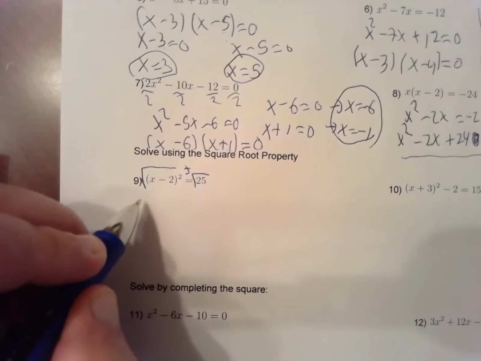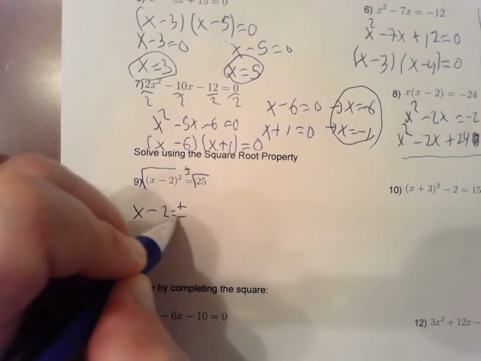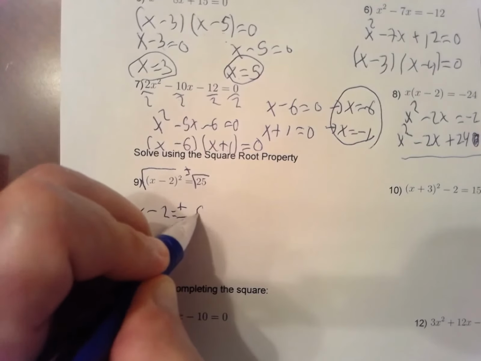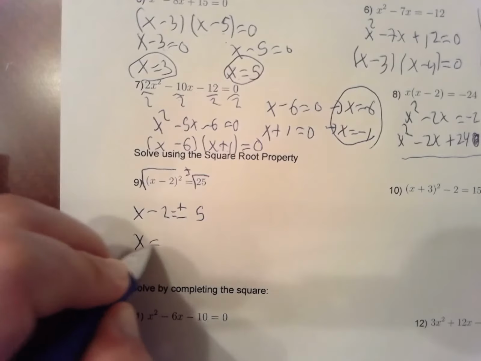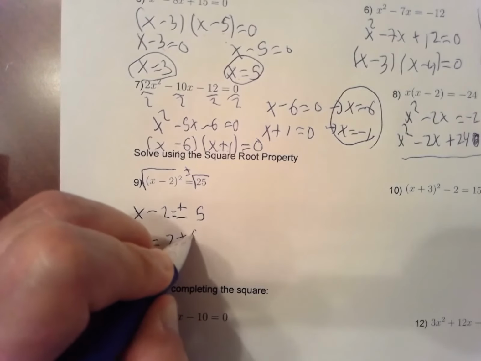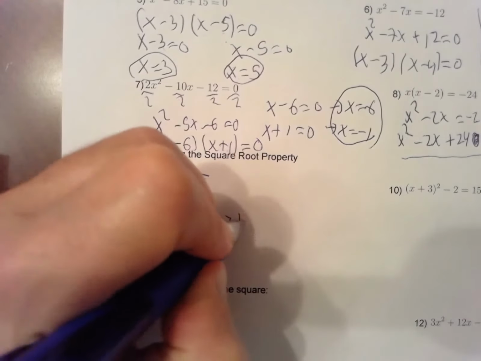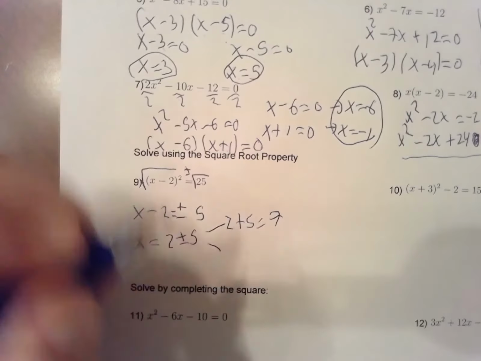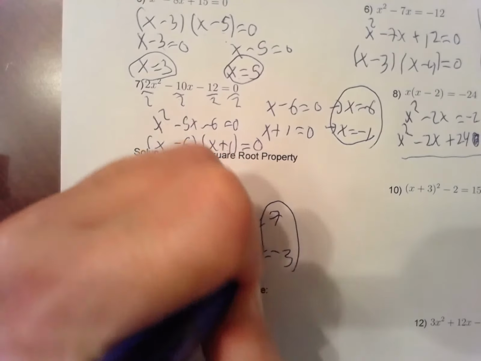On the left, square root of junk squared is just junk. Equals plus or minus square root of 25, which is 5. Move the 2 over. x then is 2 plus or minus 5. That's two separate problems. 2 plus 5 is 7. 2 minus 5 is negative 3.